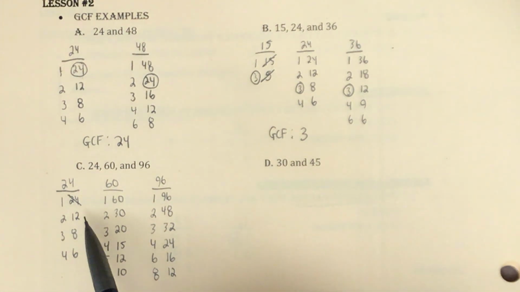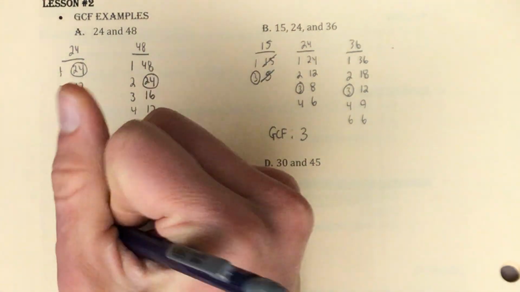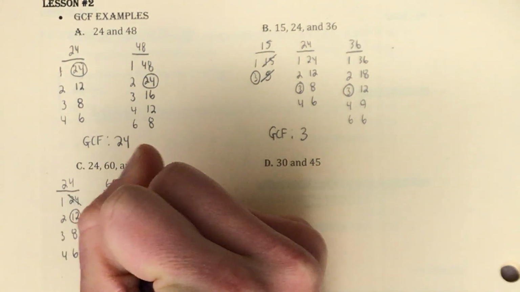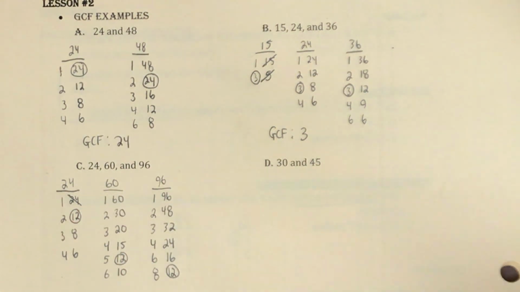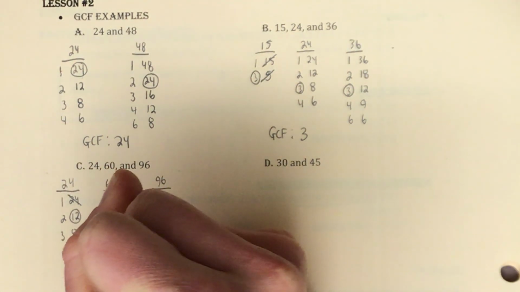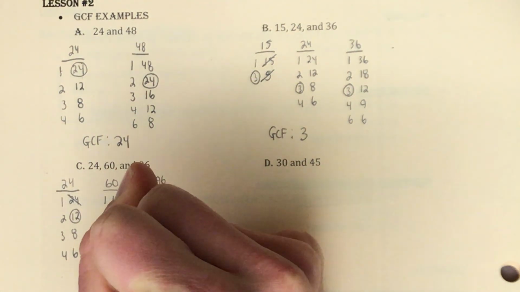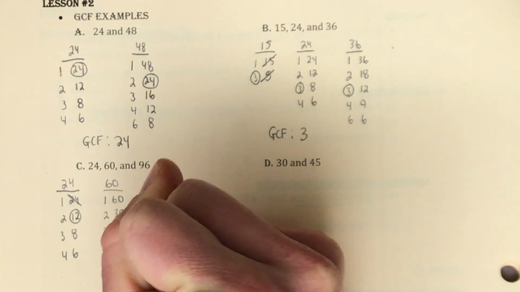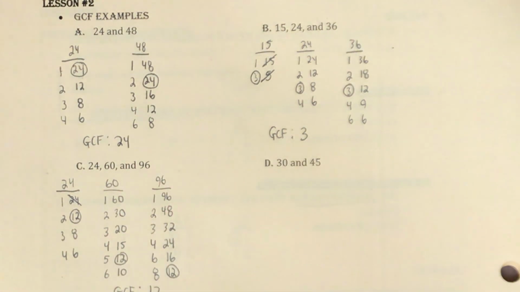Is 12 in all 3 lists? 12 is obviously in the 24 list. It's also in the 60 list. And it's also in the 96 list. So 12 is the biggest number that goes into all 3 numbers. So it's the biggest factor. So we call that 12 our greatest common factor.